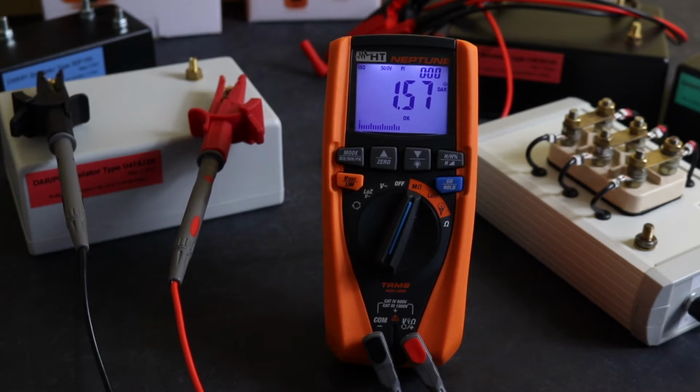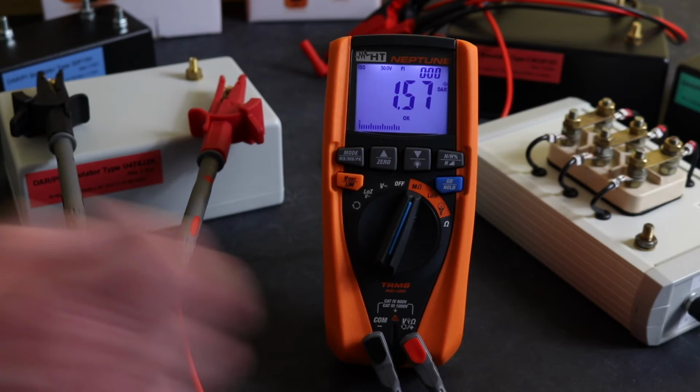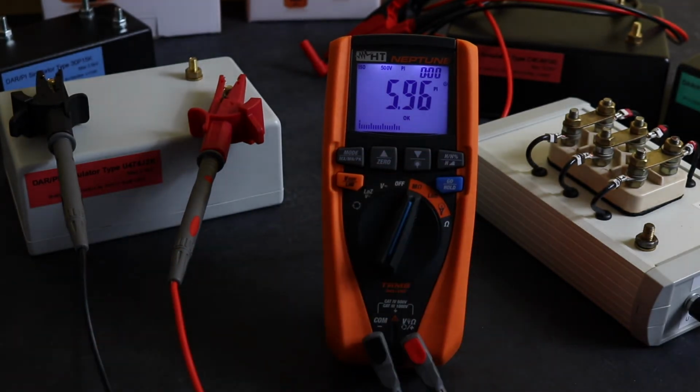Okay, so that's just finished off the second polarization index test on the larger PI simulator there. That one, 1 minute resistance was 83.3 megohms, and on the instrument it read 83.1, so pretty good there. The DAR should be 1.56, and the instrument gave 1.57, as you can see there. And the polarization index should be 5.71, which you can see it's 5.96, so we're a little bit out there.